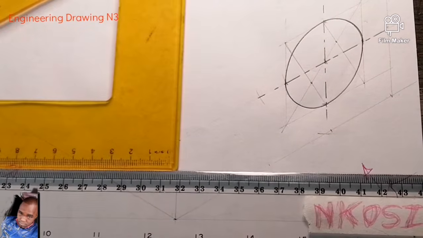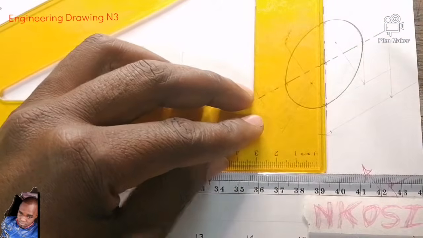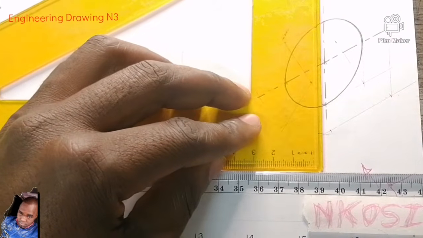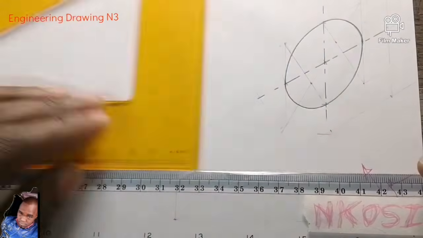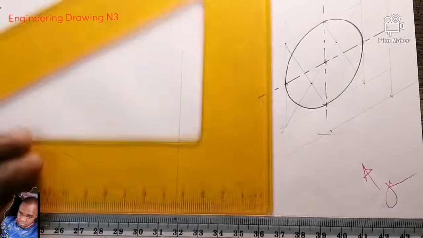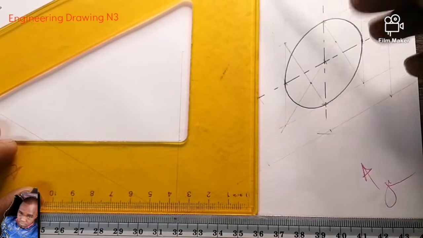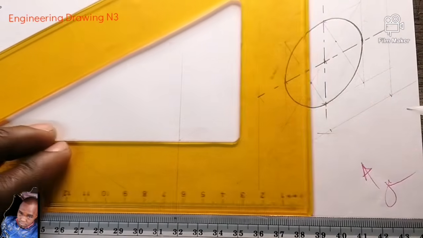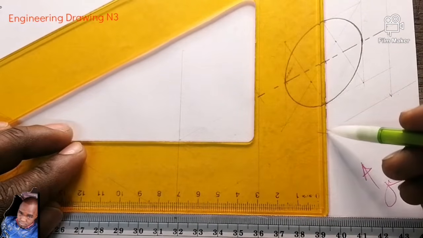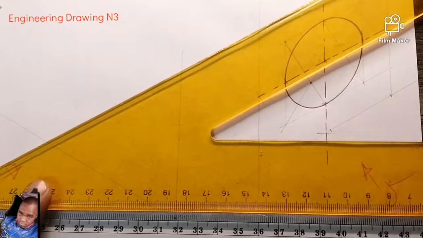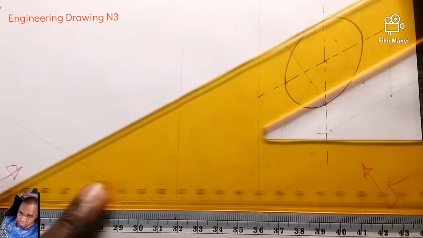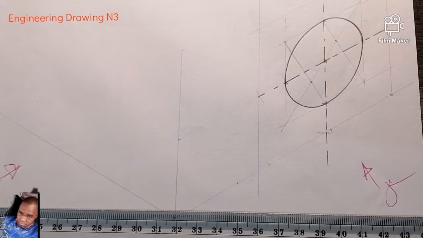So here we go. Because actually the trick of this isometric is just lying here. Then after you're done with this one, the rest is just one, two stuff. So further extend this one. Come back here. So this is what we have.